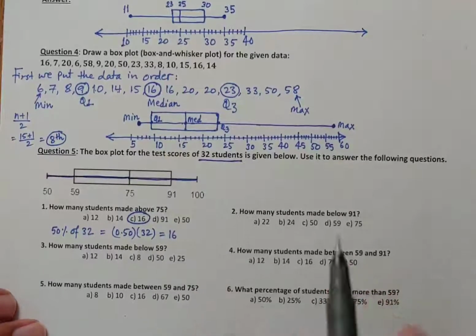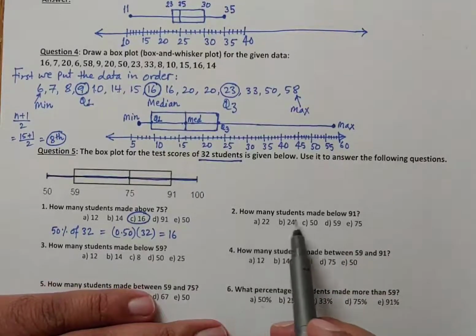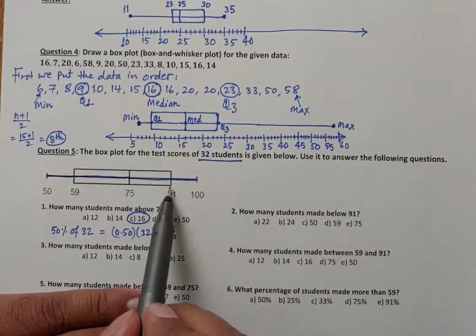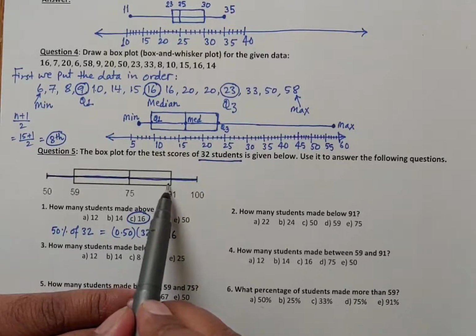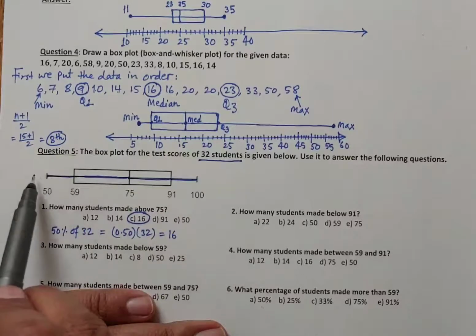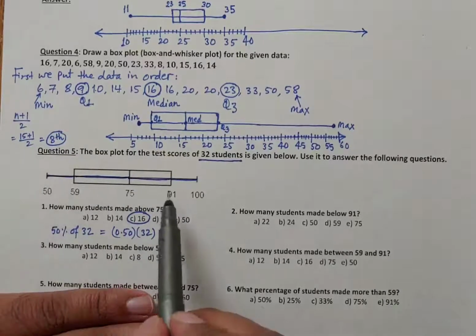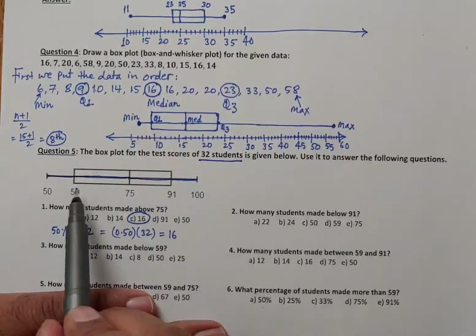Okay, now the second question, how many students made below 91? Below 91 is here, so we get 25%, 25%, 25%. So 75% is below 91.